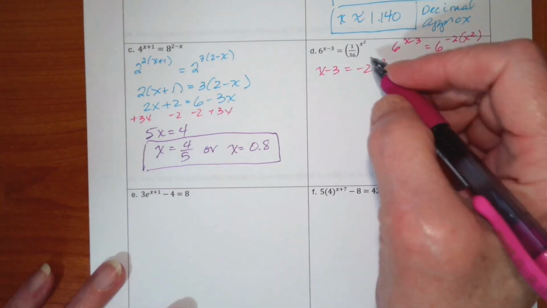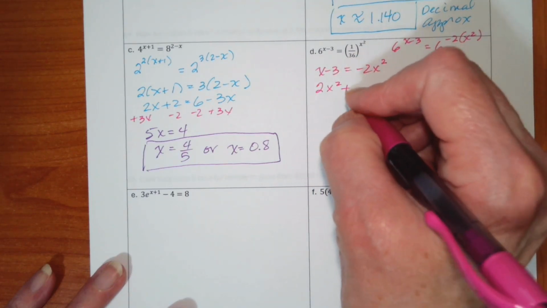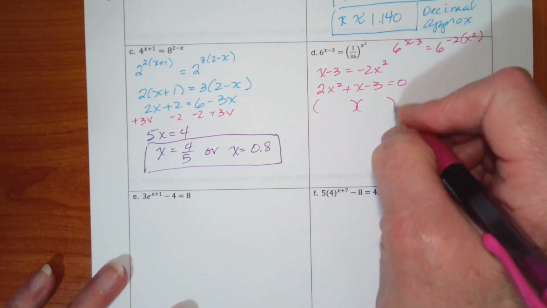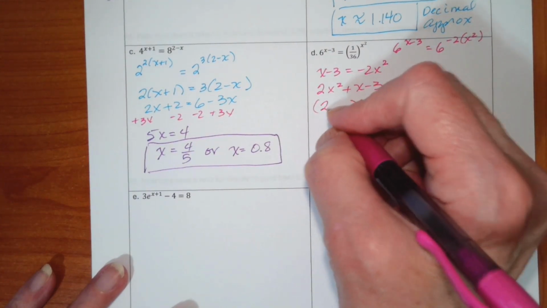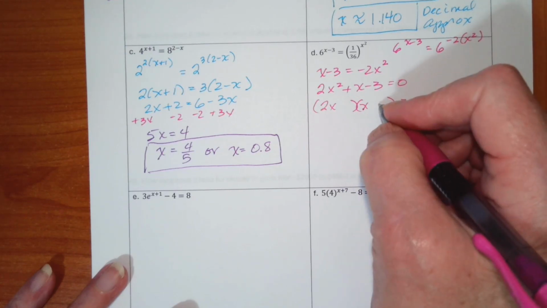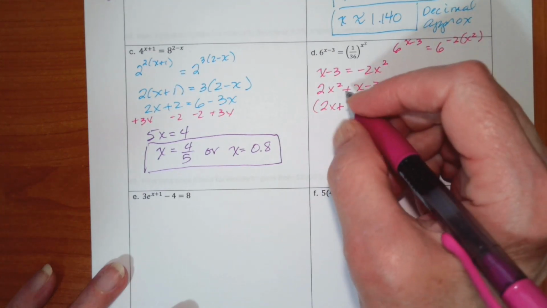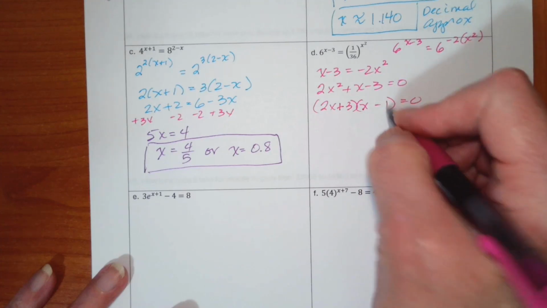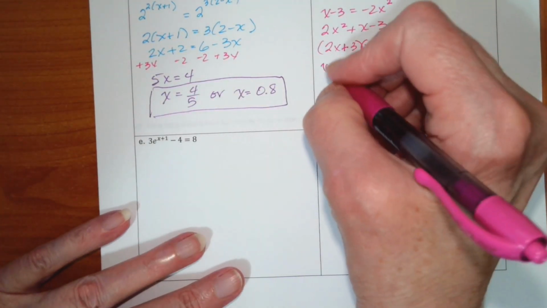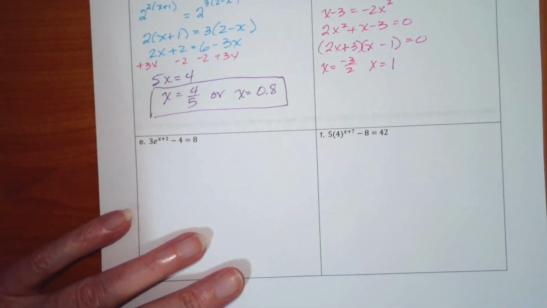This is a quadratic, so to solve it, I'm going to set it equal to 0. So 2x squared plus x minus 3 is equal to 0. This factors into 2x and x, plus 3 and minus 1. So this tells me that x equals negative 3 halves, or x equals 1.